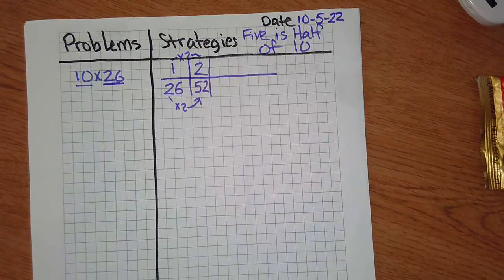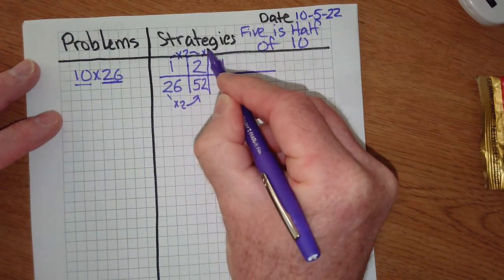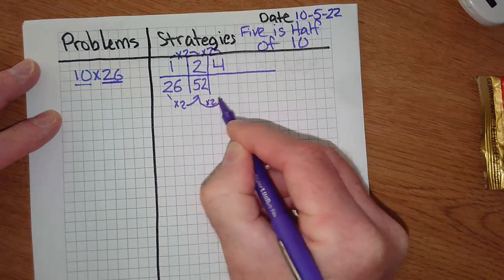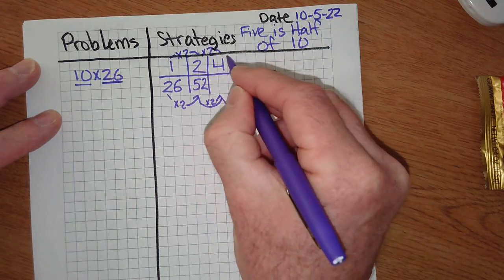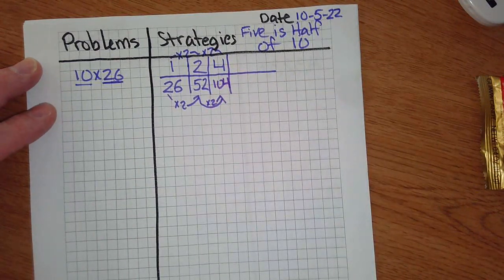Now from here, what options do we have? 1, 2, several? What options do we have, Aubrey? What do you think? We figured out 1 box and 2 boxes. We could do 4. Let's do 4, just to see. So we double on the top. That means we double on the bottom. Whatever we do on top, we do on the bottom. So double 2 to get 4, double 52 to get 104. All right, I'm going to trust you on that one.